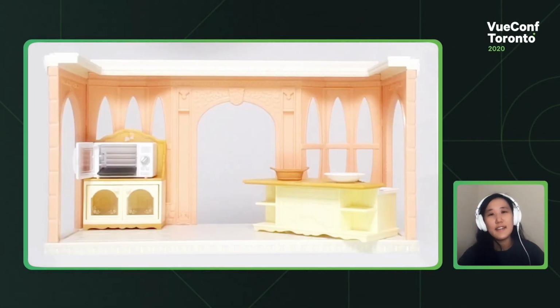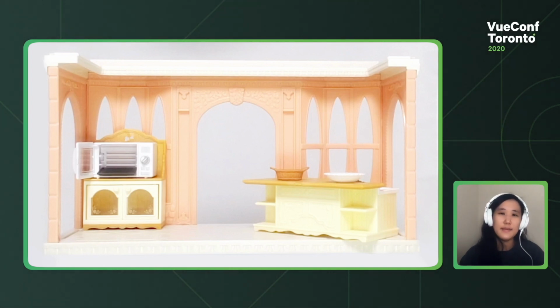To expand on that idea further, let's look at a kitchen component that receives an array of groceries. We want to ensure that each grocery... Do I ever use that singularly?